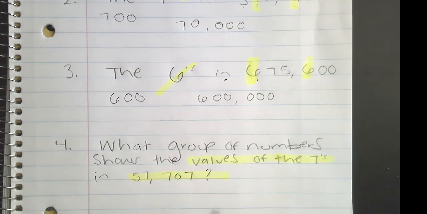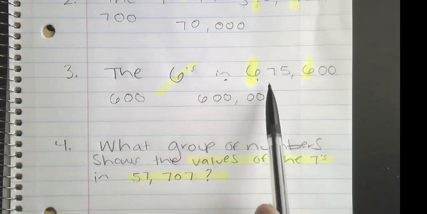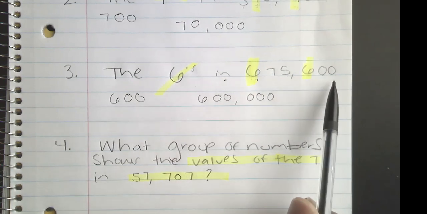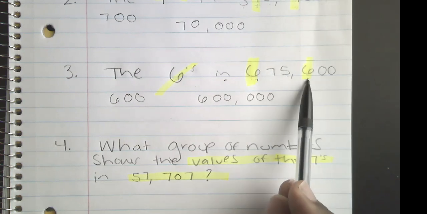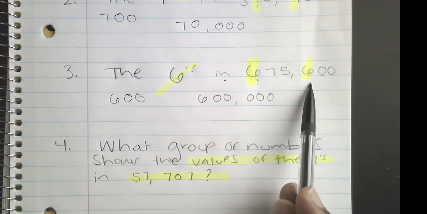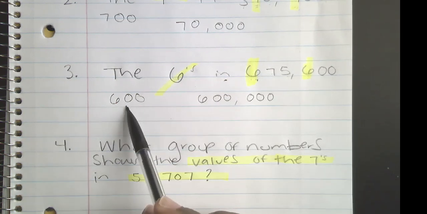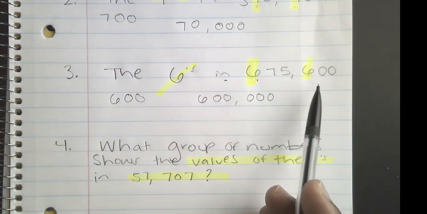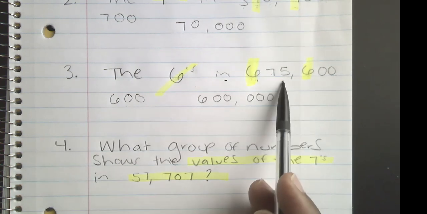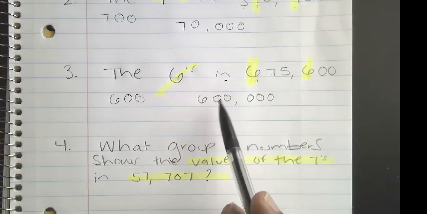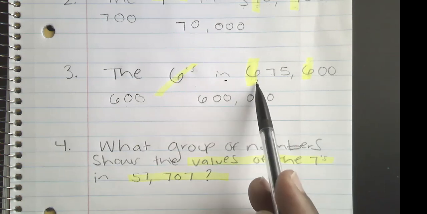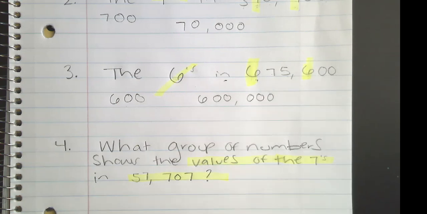My third example, the 6s in 675,600. When you read from right to left, you know the 1s, 10s, then hundreds, so that second or first 6, however you want to read it, would be 600. That's the value of it. Then when you keep going after the hundreds, you have thousands, 10,000s, 100,000s. So you know the value of the very first or second, however you read it, is going to be 600,000 because it's in the 100,000s place, okay? So that's the value of it.